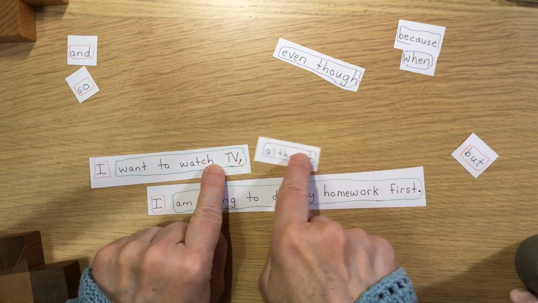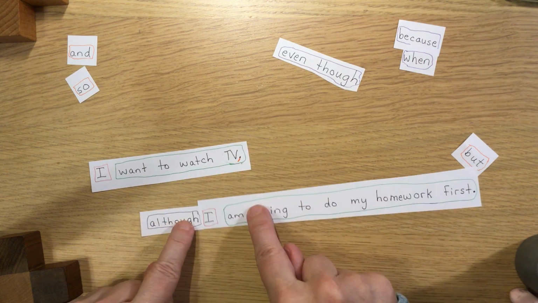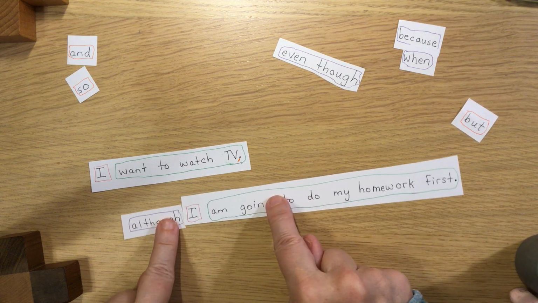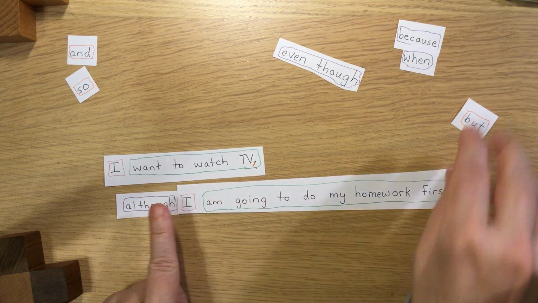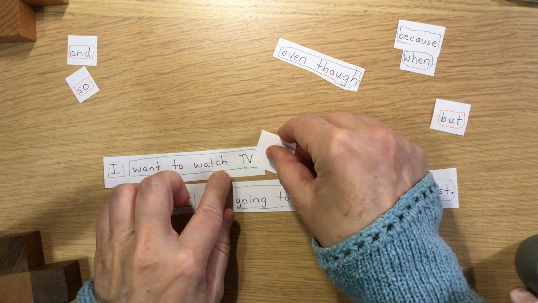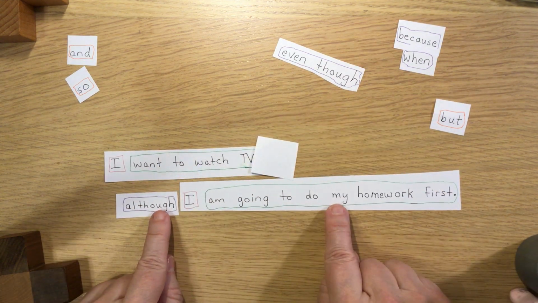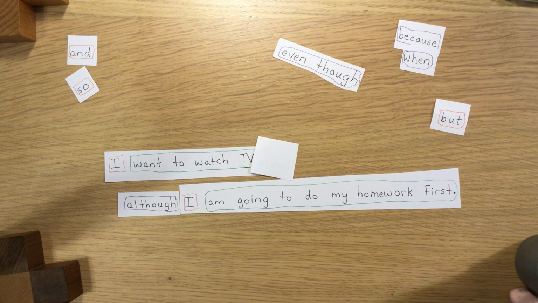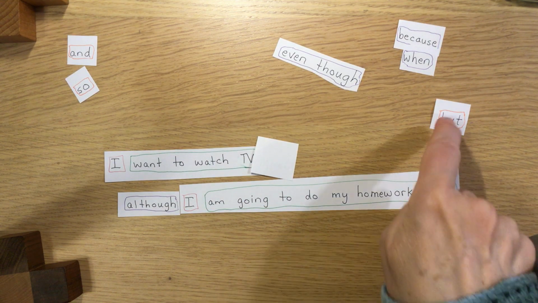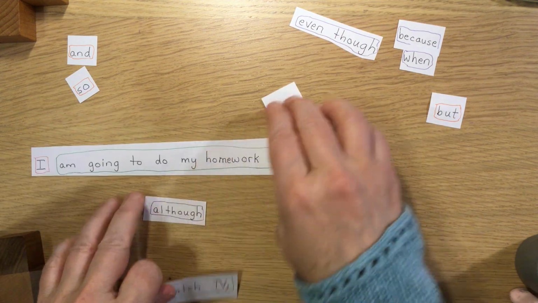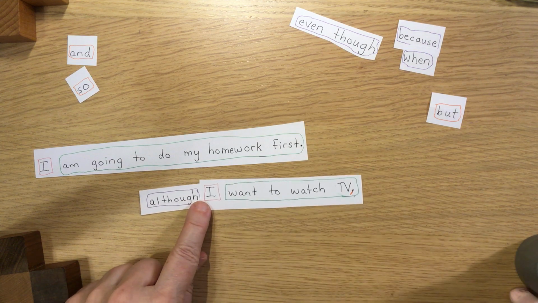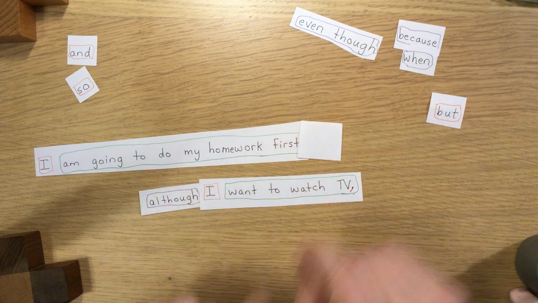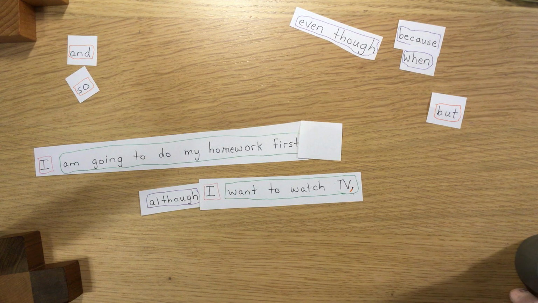We could use although, but if we use although, we need to remember that it's getting stuck to this. Here's my independent clause. I put my purple glue, my conjunction, on the front, it gets stuck there. And then we do not want a comma, so pretend there's no comma there. I want to watch TV although I'm going to do my homework first. Does that sound right, or should we switch these two? Let's try it. I'm going to do my homework first, although I want to watch TV. I think this one sounds a little bit better. We have to think about what makes sense.